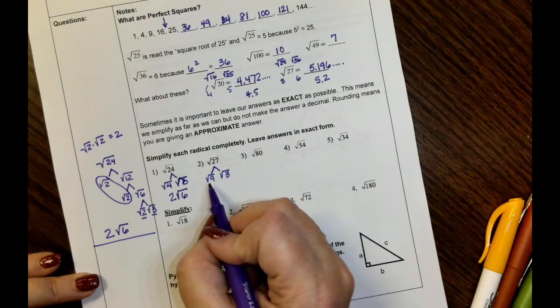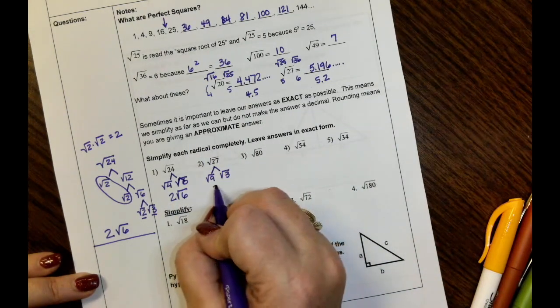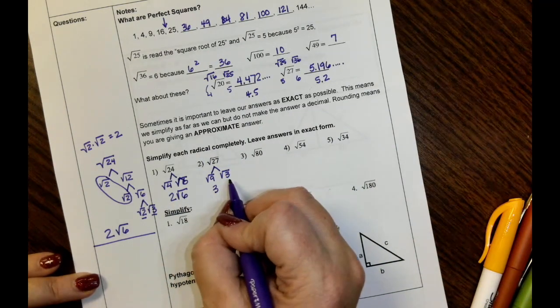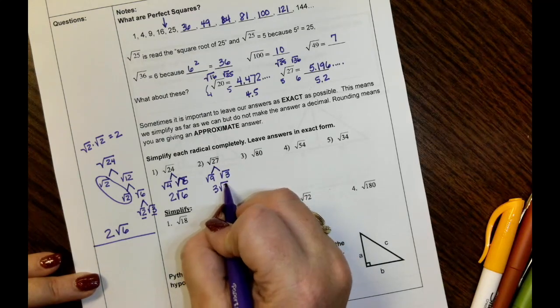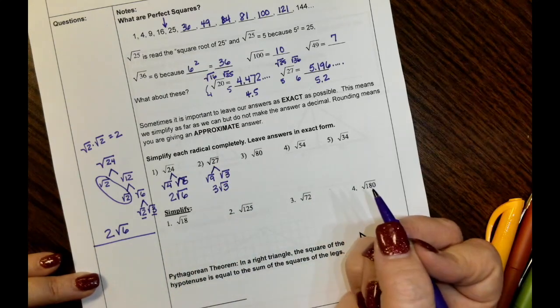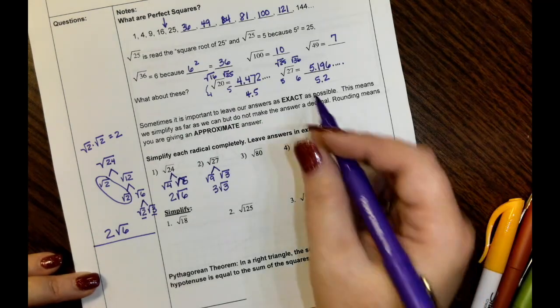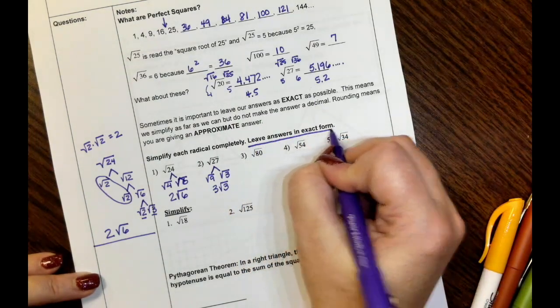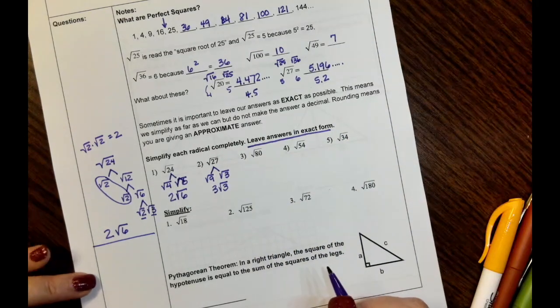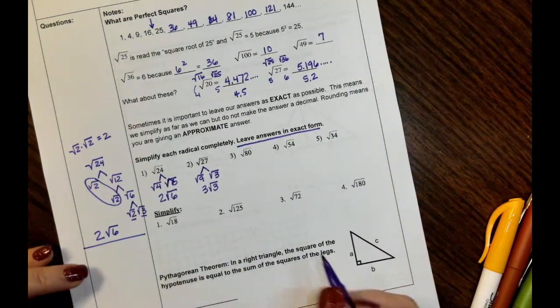I know what the square root of 9 is. I can take that on the calculator. But the square root of 3 on the calculator is a decimal, so I'm just going to leave it all wrapped up in its nice little square root symbol instead of getting decimals. That is called leaving it exact. We are leaving our answers exact because I don't have to round. I'm not deciding that something's not important.